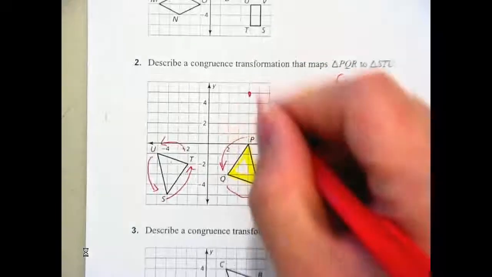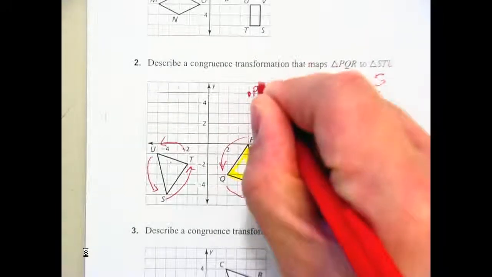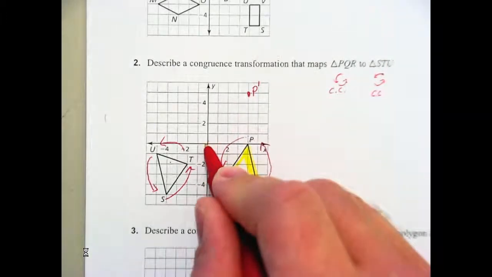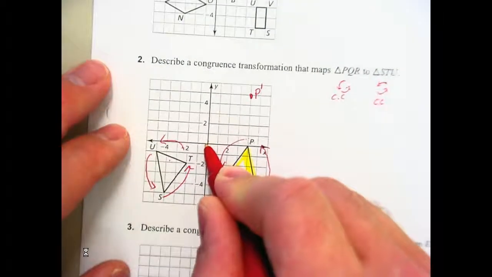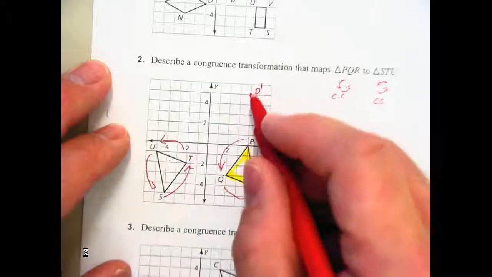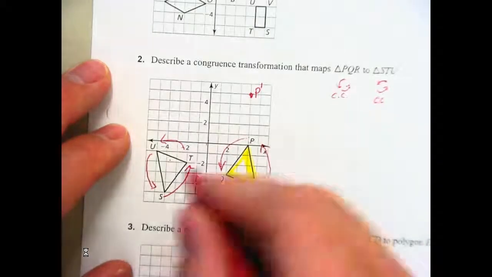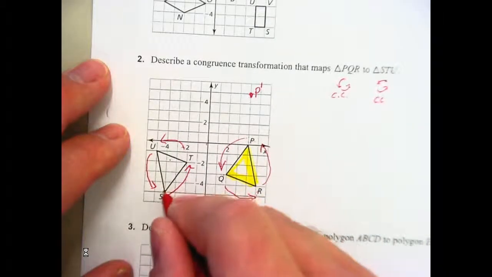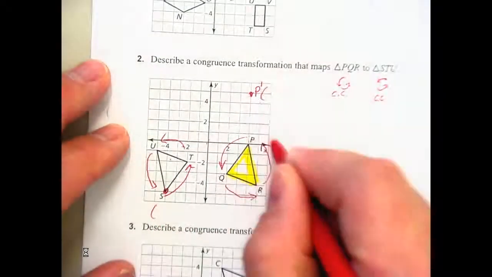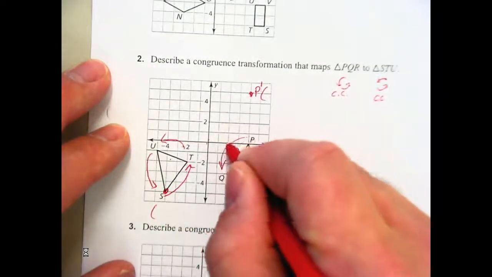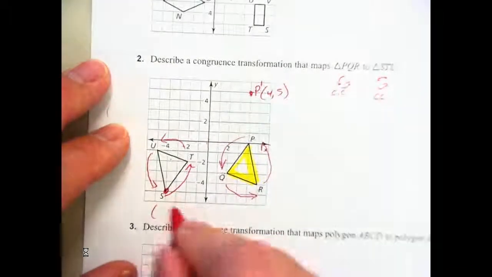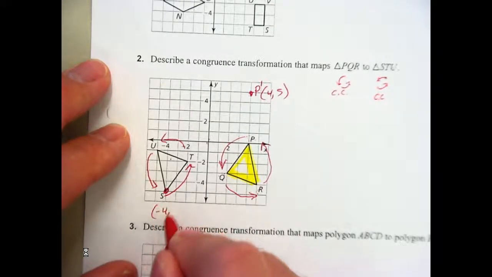Could move it 5 units up. If we move 5 units up, that becomes P prime right there. And I'm just going to focus on one point. Then if I rotate that 180 degrees about the origin, P prime, remember when you rotate 180, that point is all of a sudden going to become S down here. So what was at the ordered pair 4, 5, now is down here at the ordered pair -4, -5.